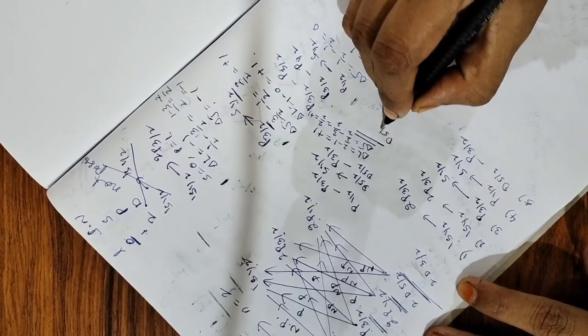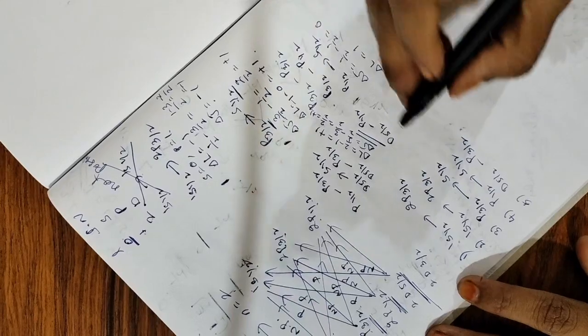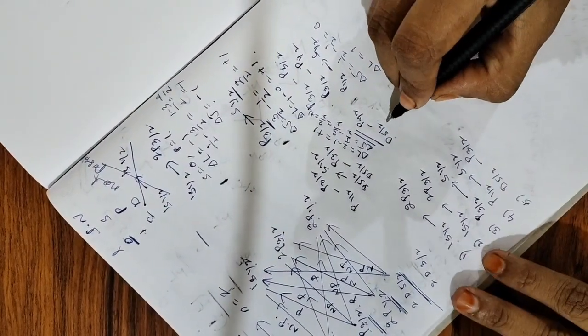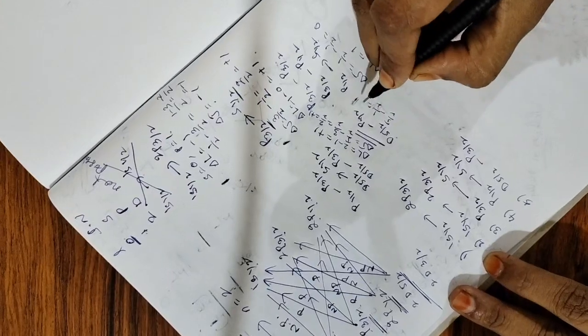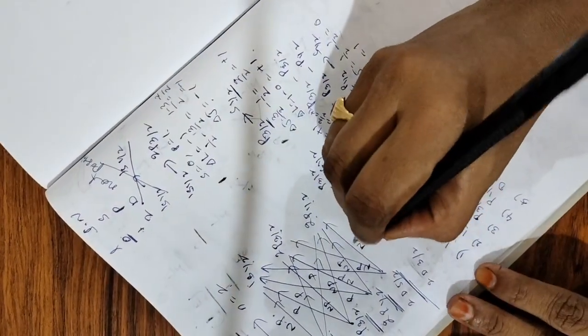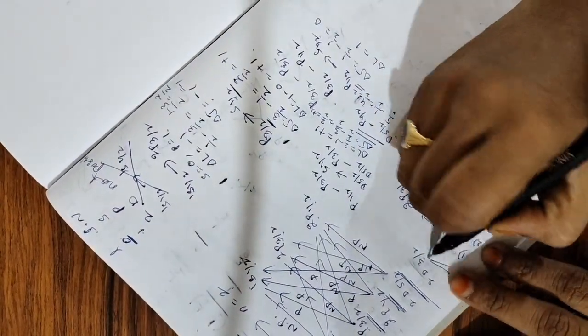D 5/2 to P 1/2: D to P, it is possible, 2 minus 1 is 1. Now 5/2 minus 1/2, how much will it be? 4/2, the answer will be 2. It is not possible. Right?